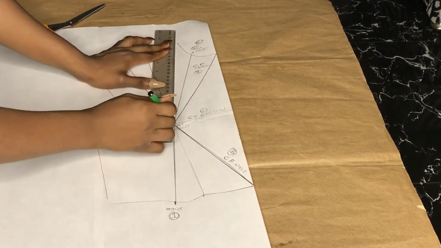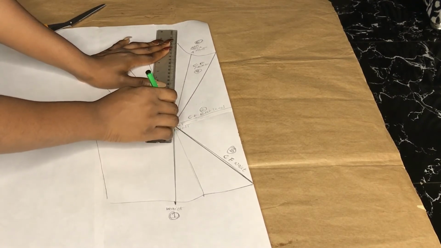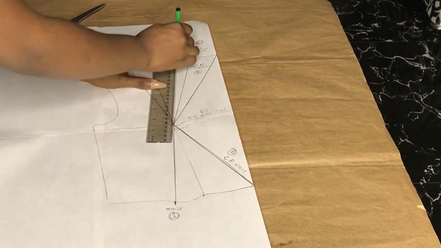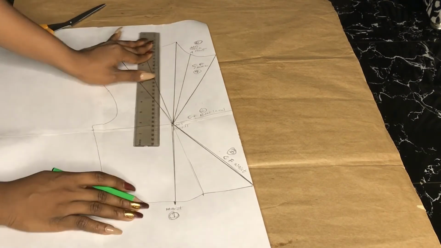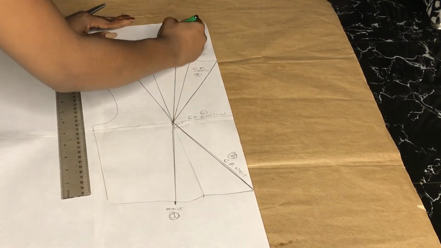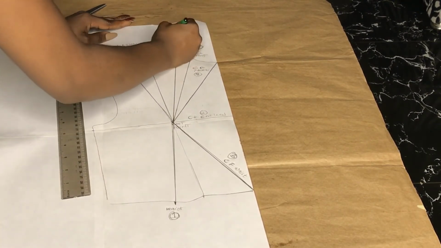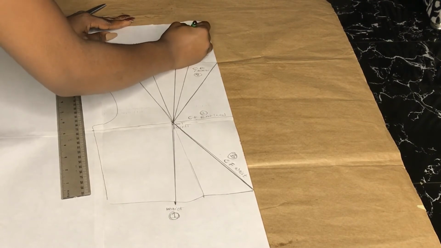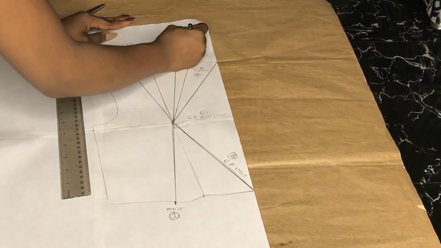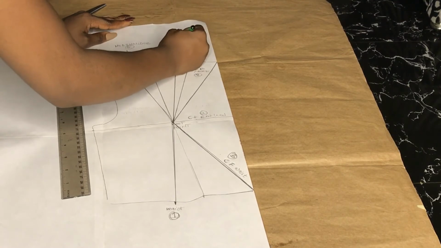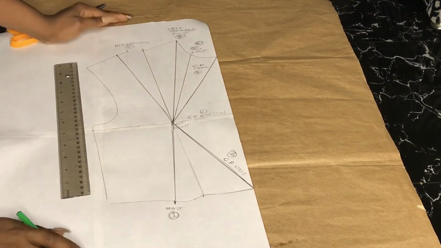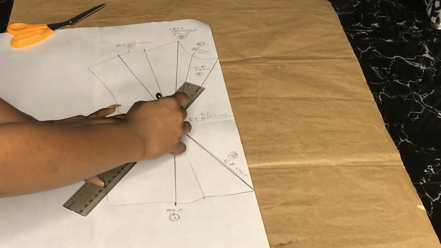And then between the middle of the neck and the first shoulder dart leg from the neck area, that's actually going to be our shoulder neck point. That's the shoulder neck point location, and that's point 7.